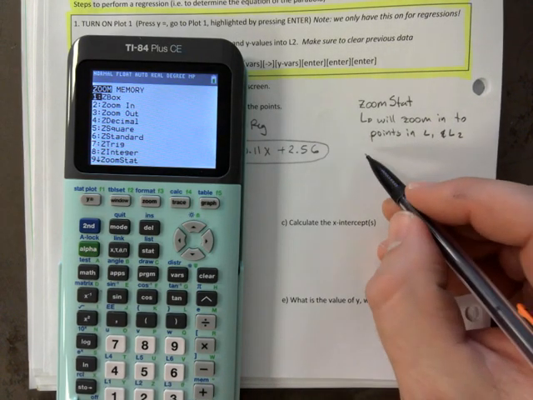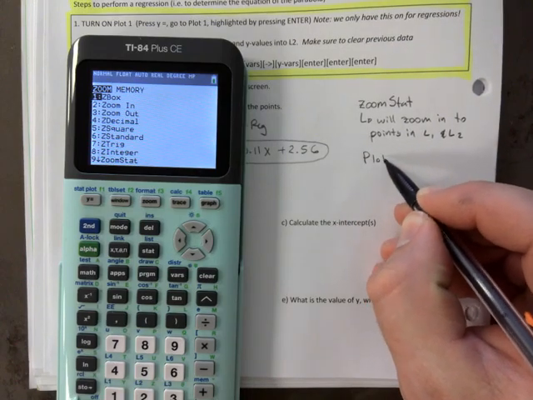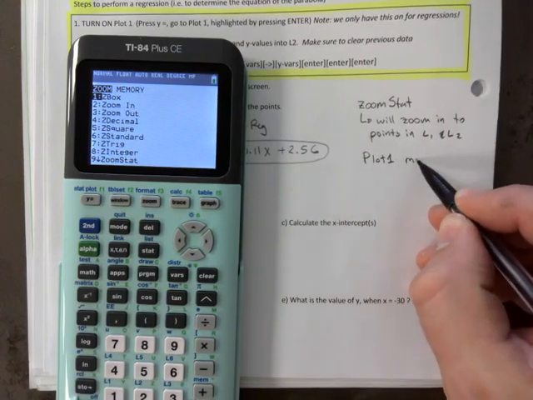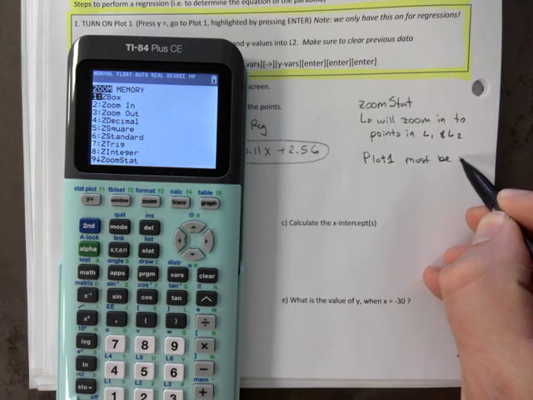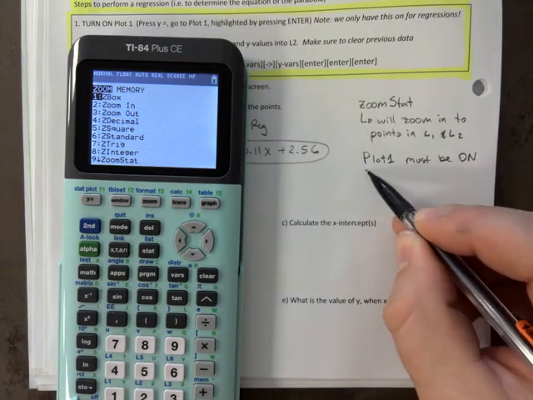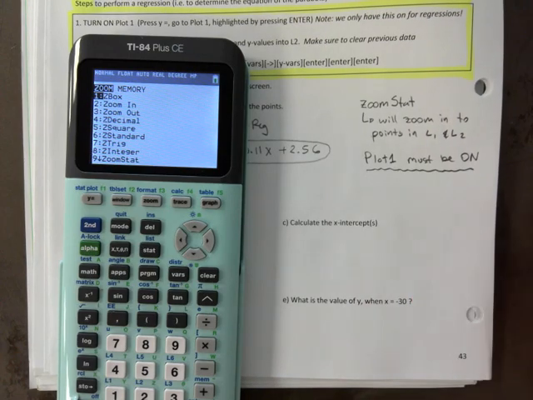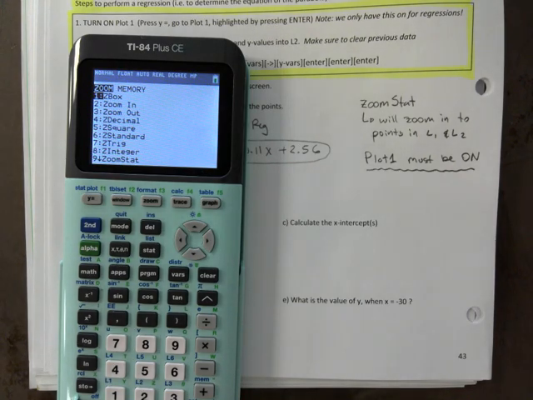But this is the kicker. Plot 1 must be on for this to work. If you do not have plot 1 turned on, it will do nothing. You will press Zoom stat and it's the same thing as before. It's like, what's going on? Plot 1 needs to be turned on. It's almost like the switch for Zoom stat to work. That's why I asked you to turn it on. And if you have Miss Yosik or somebody else, they may not use it.